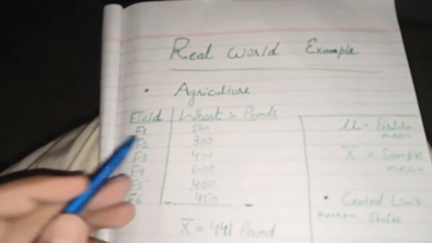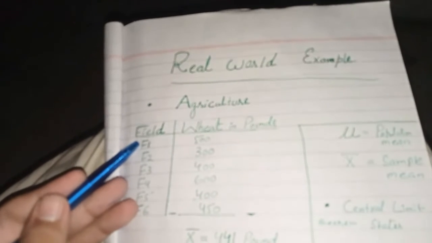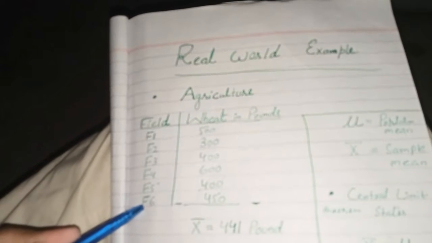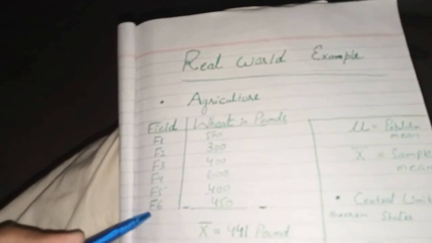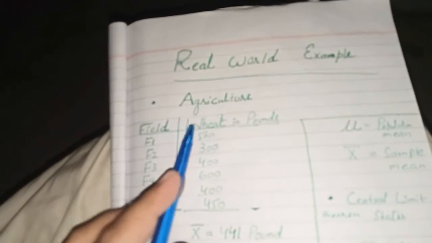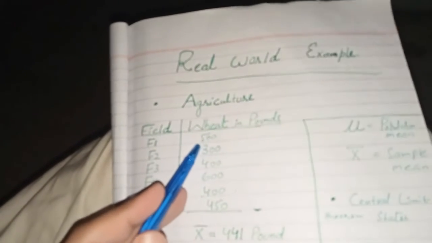So they chose 6 fields to use this fertilizer for the experiment. They saw the wheat produced in pounds was 500, 300 and so on.